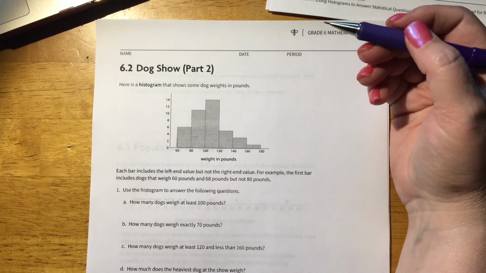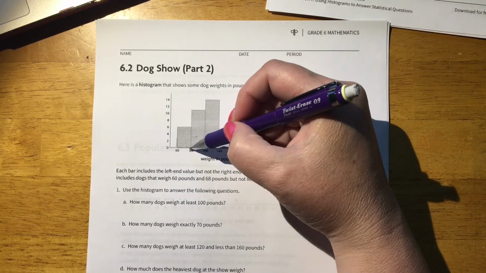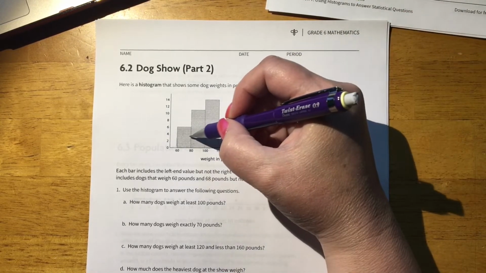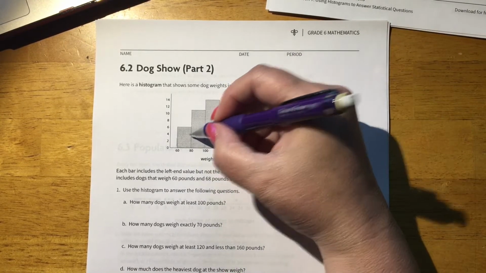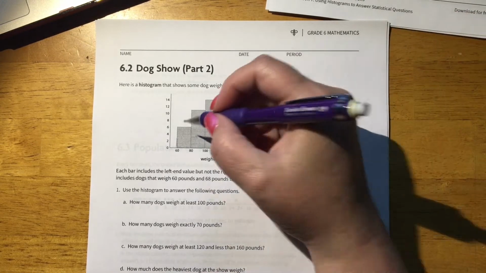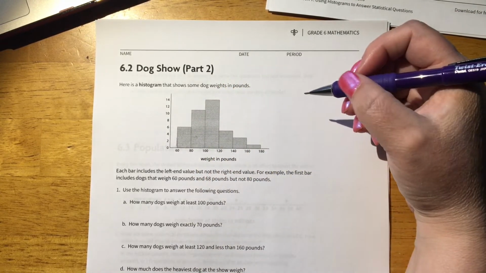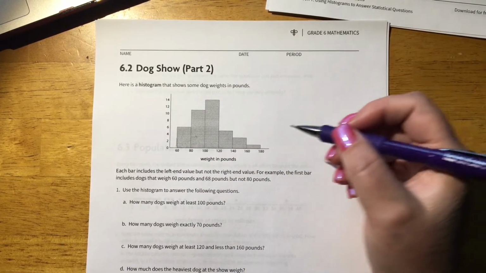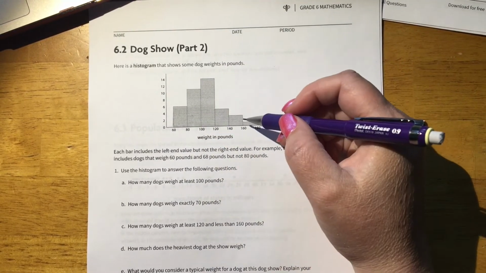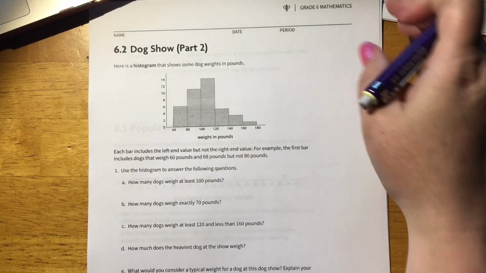See how this works? So notice there are no spaces between our bars because there's no spaces between numbers in our scale here, right? So there are no spaces on histograms, and we have a range of values on the bottom of our bars, not just a single value, right? Let's go ahead and use this histogram to answer the questions here in number 1, okay?